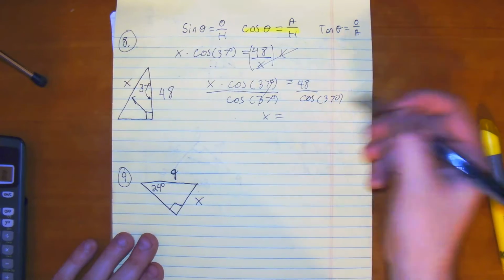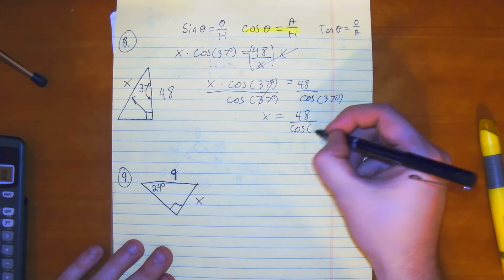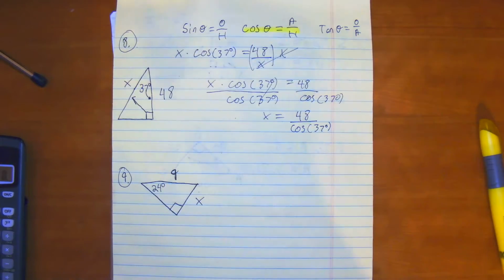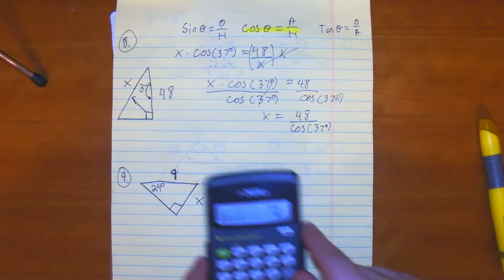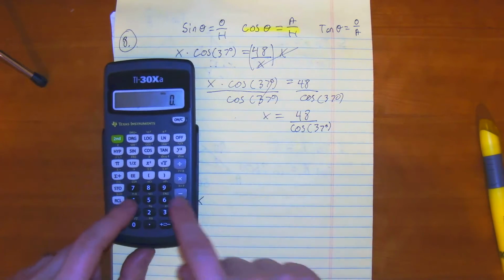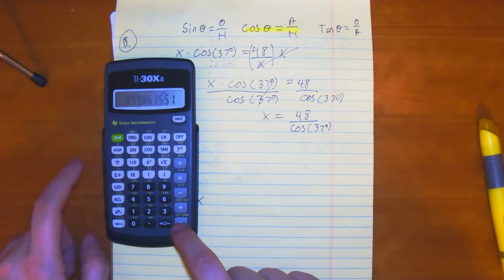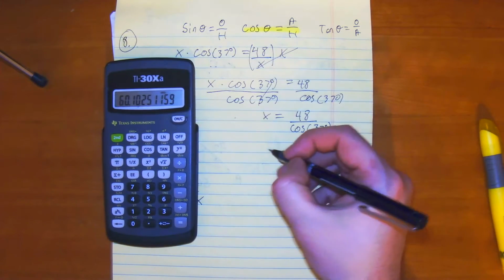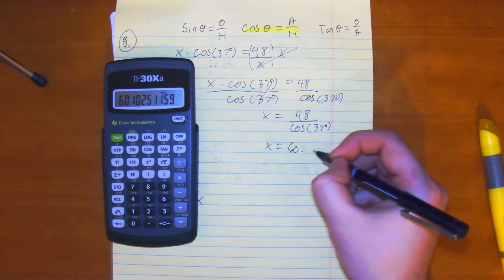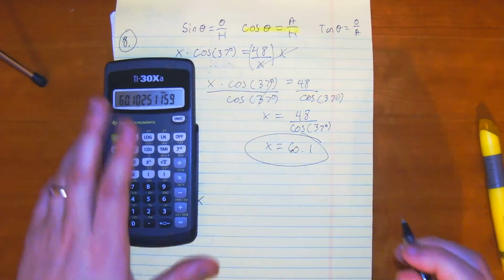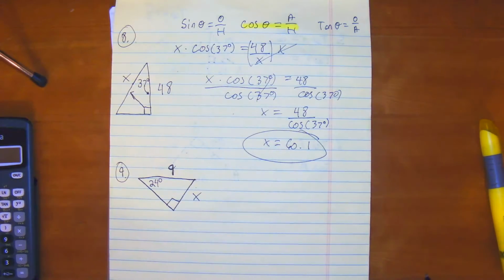Here we get x is equal to 48 over cosine of 37 degrees. X is now isolated, so all you would do is 48 divided by cosine of 37 and press equals, and the value here would be 60.1. So our hypotenuse here is 60.1. Alright, we're still not done yet.